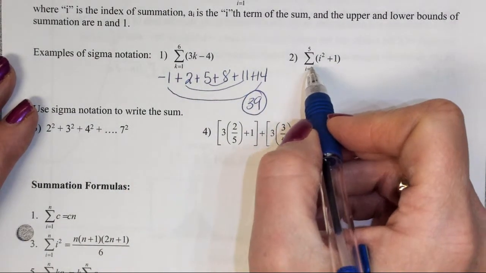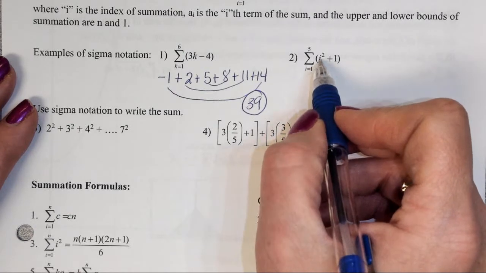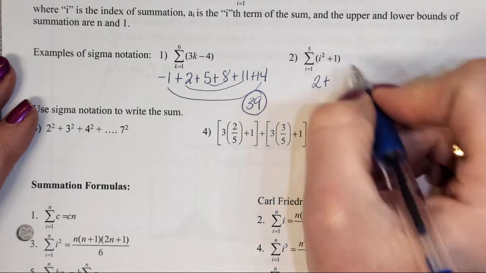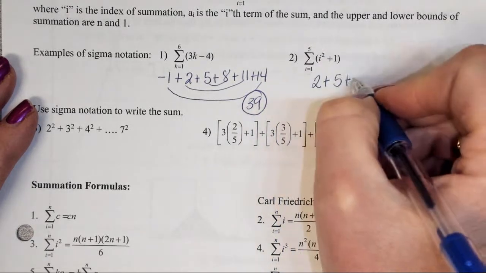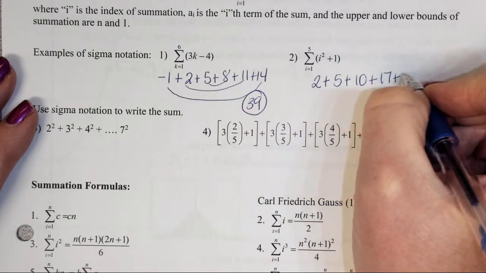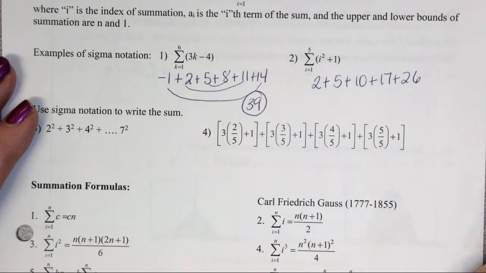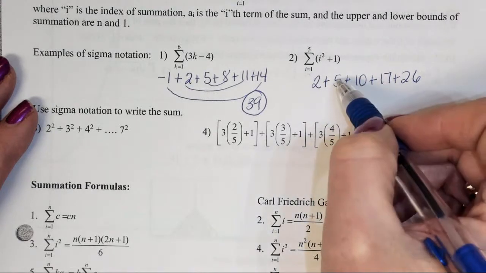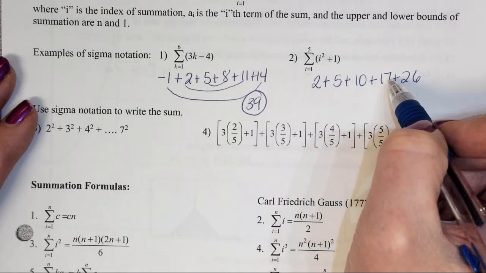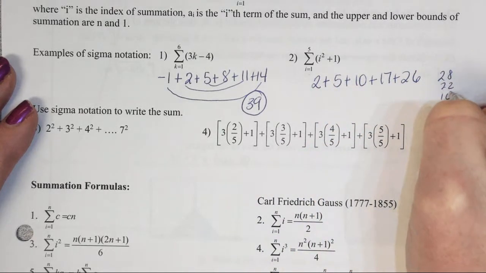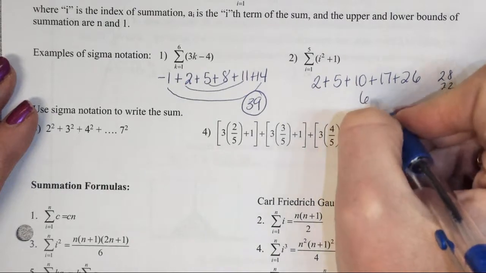Okay, for this one, a little bit tougher, but I'm just plugging in the number 1. 1 squared is 1 plus 1 is 2. Plug in 2, that's going to be 5. 3 is going to be 10. 4 is going to be 17, and 5 is going to be 26. There's no real shortcut way here because if I add these, I get 28, but if I add those, I get 22. I could do that though. 28 plus 22 plus 10, that's a little faster. That's going to give me 60.